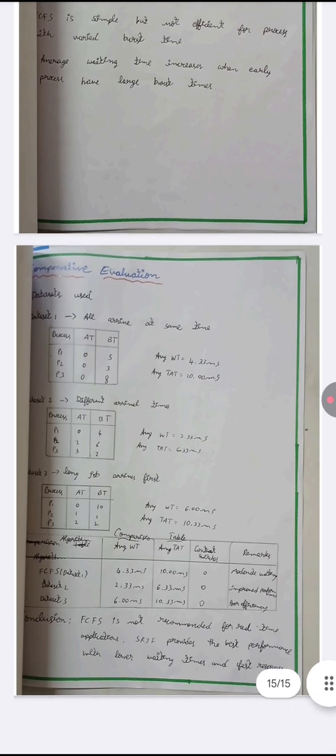Comparative evaluation: dataset 1, dataset 2, dataset 3. Dataset 1 has 3 processes, with arrival time all 0 and different burst times. Average waiting time is 4.3. Average turnaround time is 10. Dataset 2 has different arrival times and different burst times. Dataset 3 has different arrival times and different burst times. And here is the comparison table of average waiting time and average turnaround time.